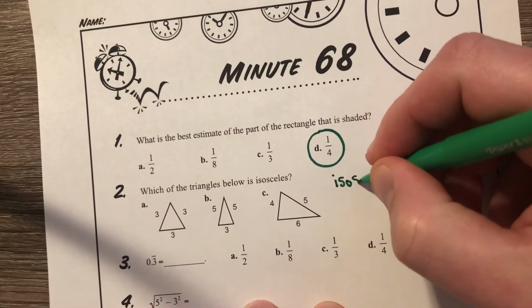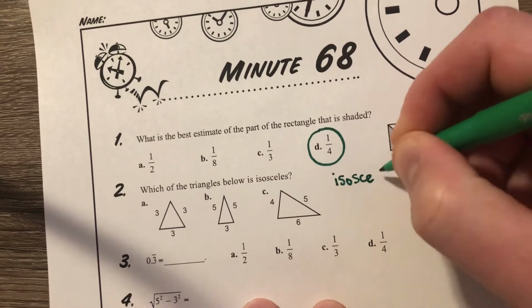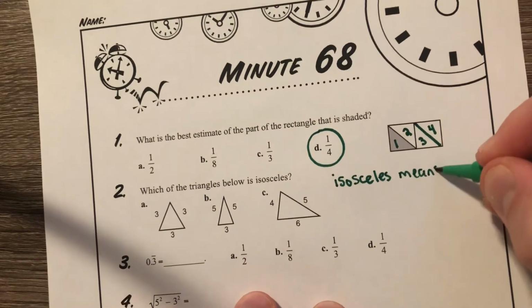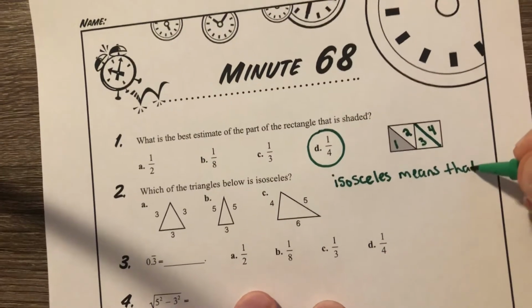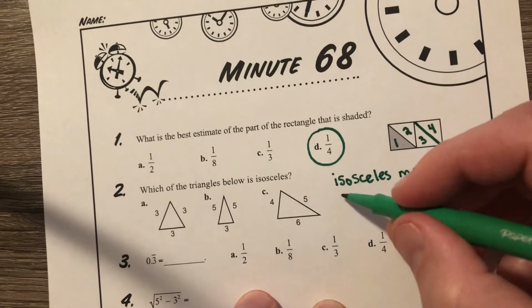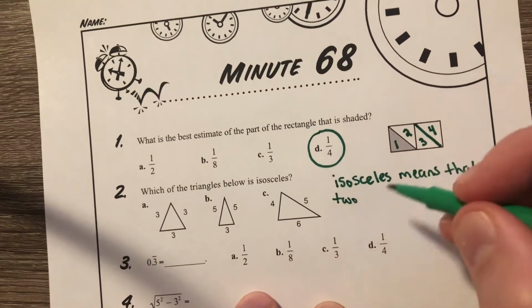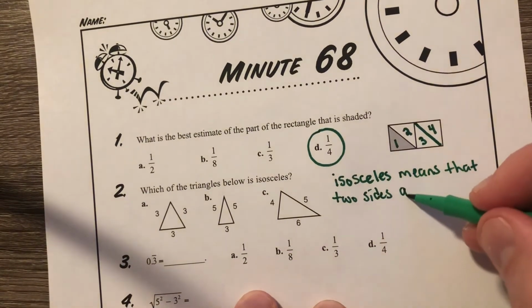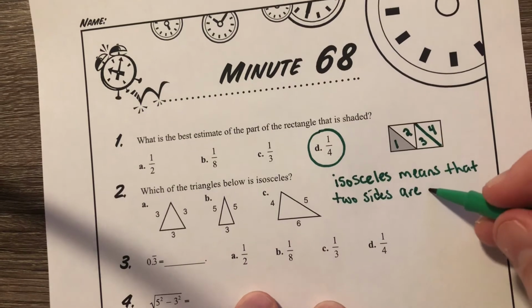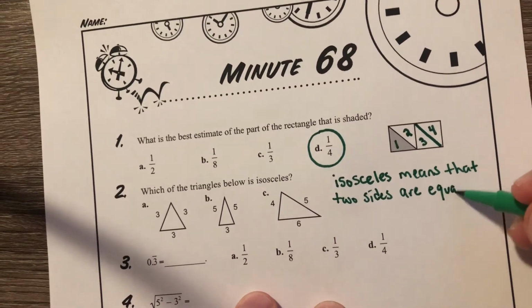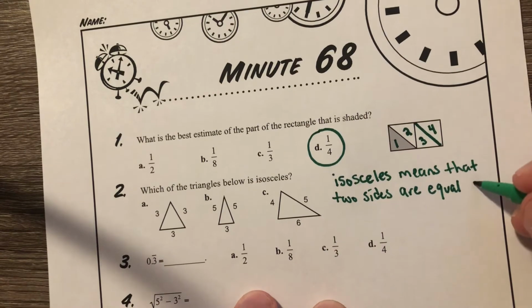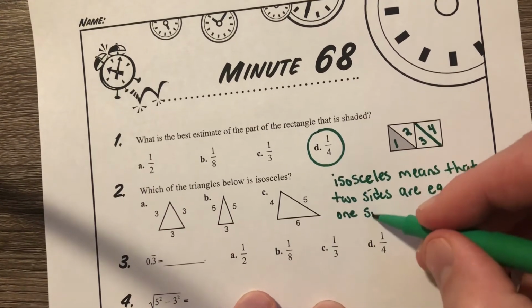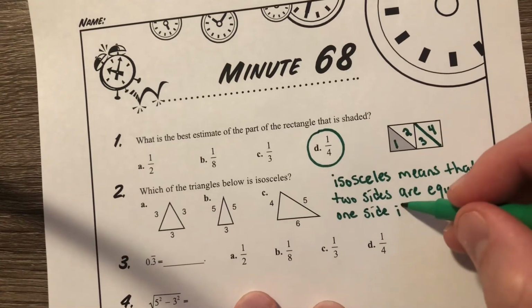Isosceles, make sure I'm spelling this right, means that 2 sides are equal and 1 side is different.